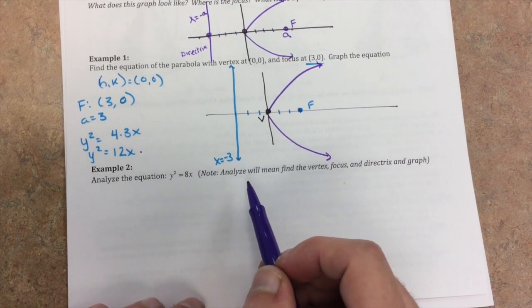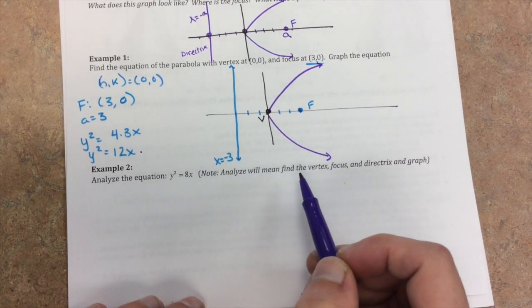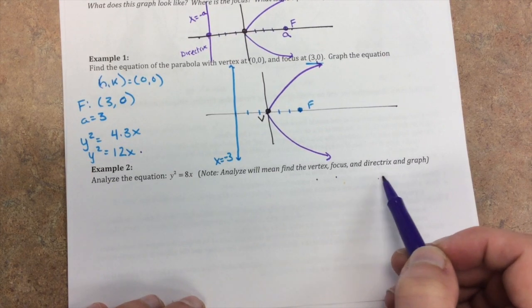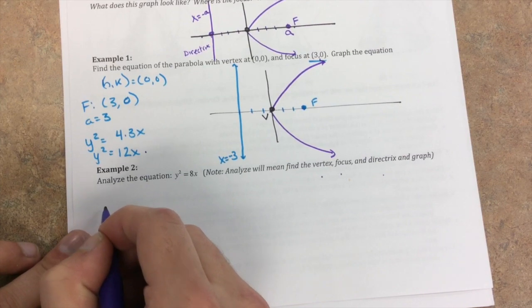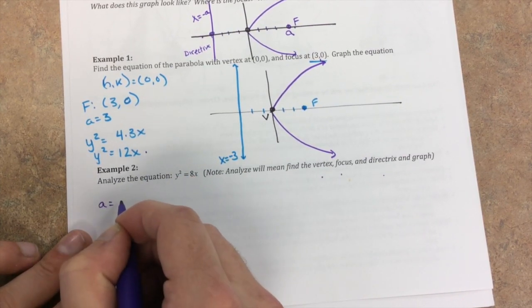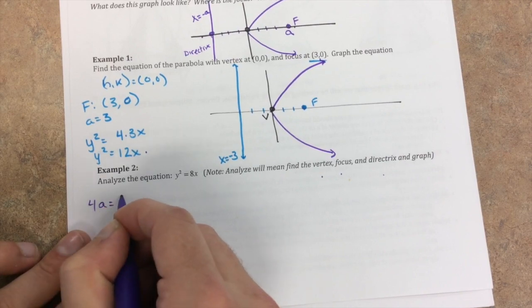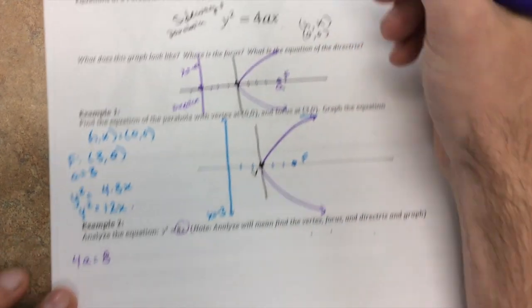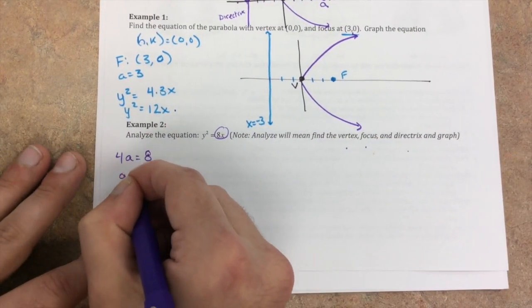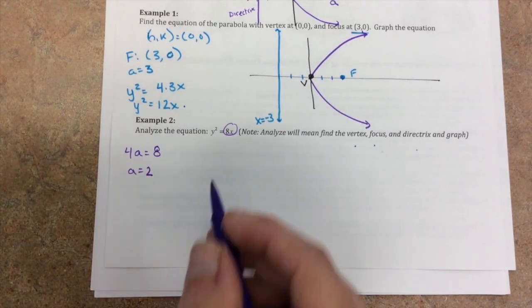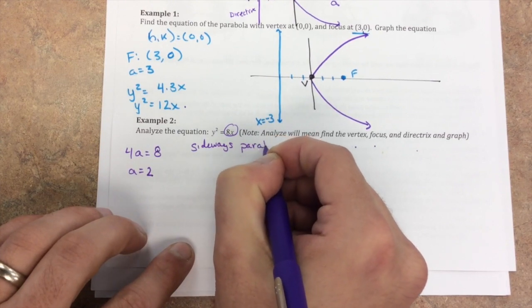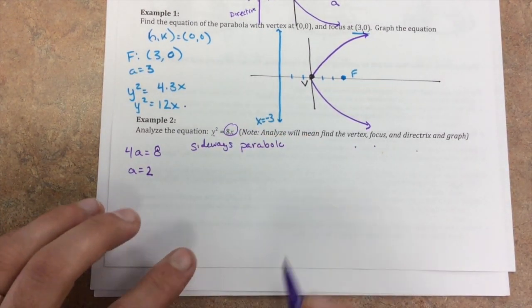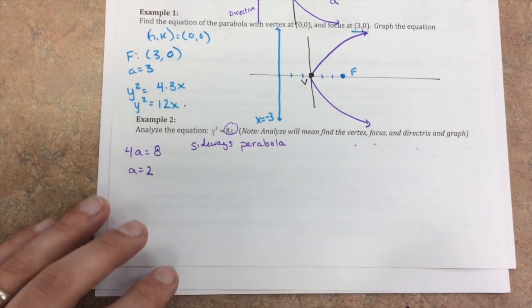And just as a note, whenever it says analyze, that means find the vertex, find the focus, find the directrix, and graph. Okay, so let's first find out what a is. 4a equals 8. We take that number here, and if you look back up here, that's 4ax. So 4a equals 8, so a equals 2. Okay, this is a sideways parabola. And how do you know? You know because it's y squared, and the a is positive, so it opens to the right.